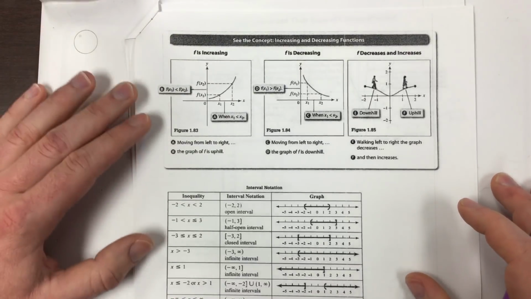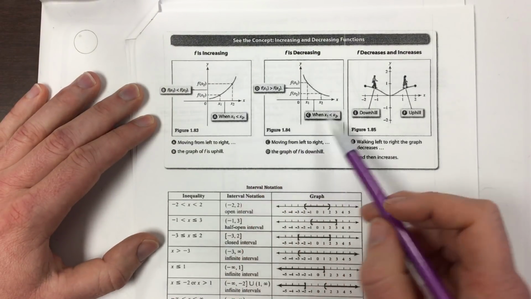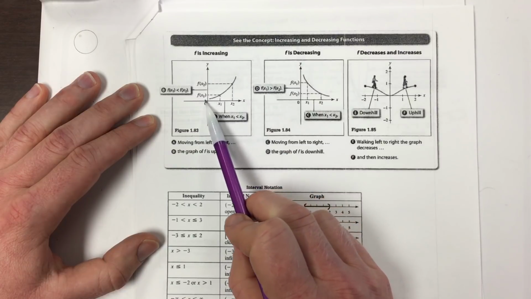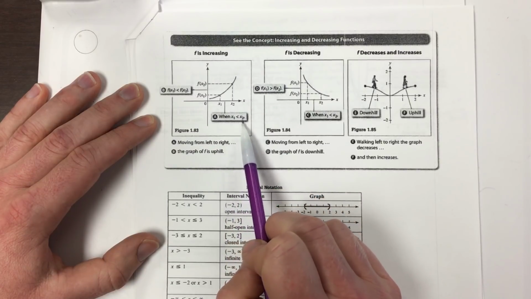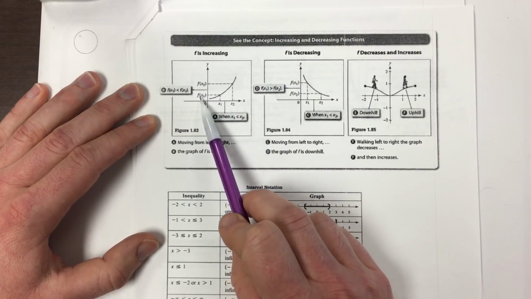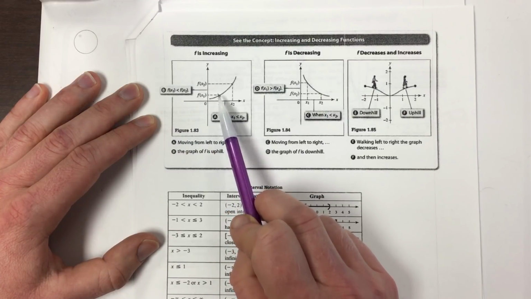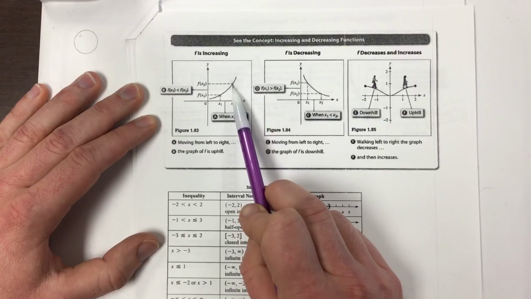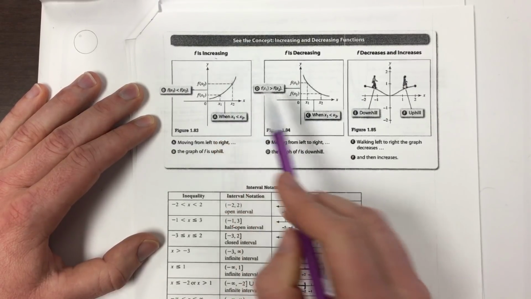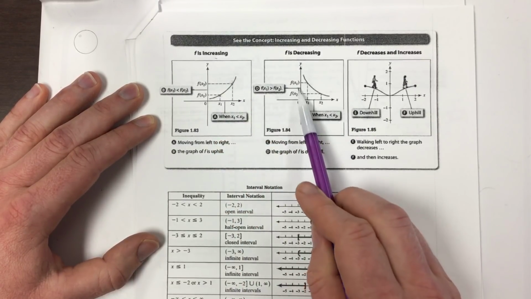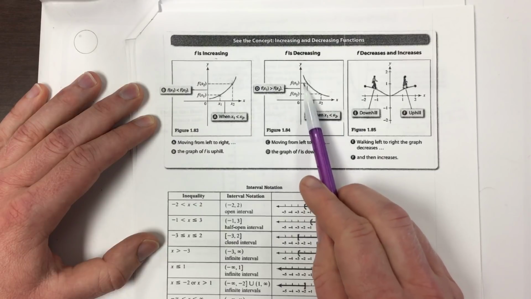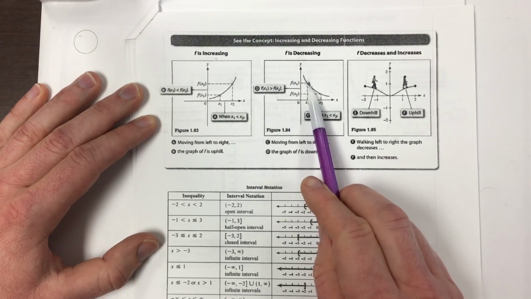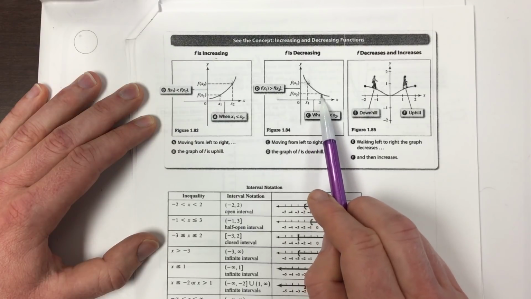If we look at more increasing and decreasing functions, you can see here an explanation. x1 is less than x2, and for an increasing function the output f of x1 is also less than f of x2. That's how we know it's increasing. For the decreasing case, x1 is less than x2, but the output of the function is bigger with the input x1 than it is with the input x2, so we have a decreasing function.